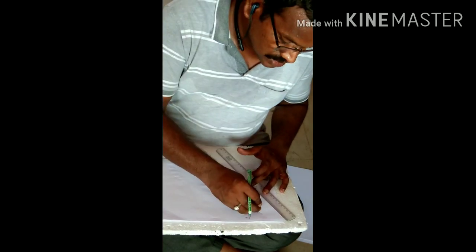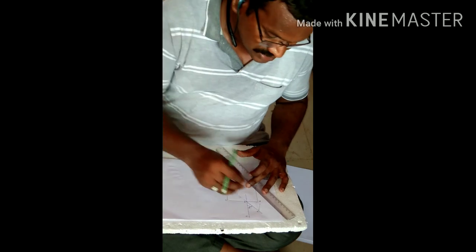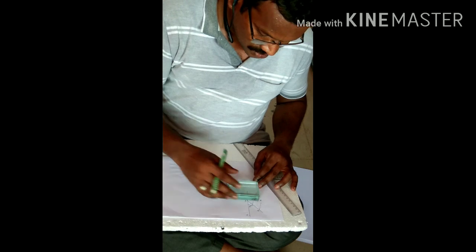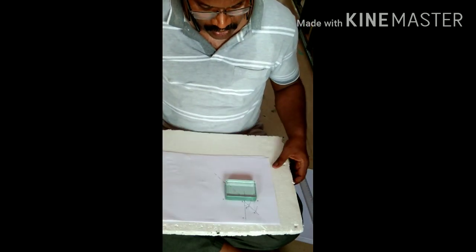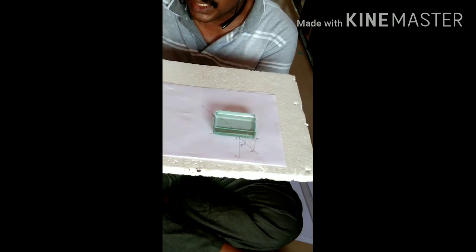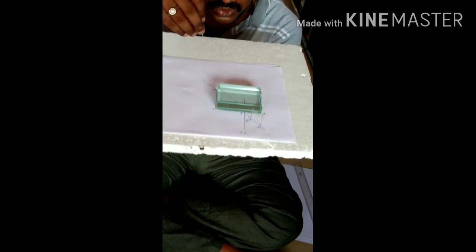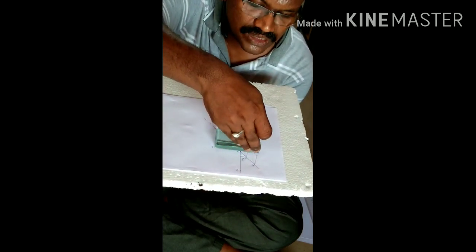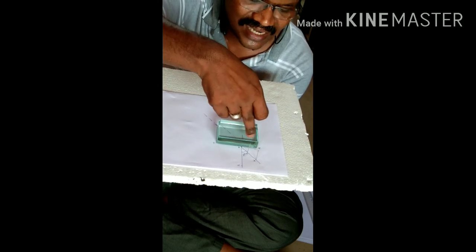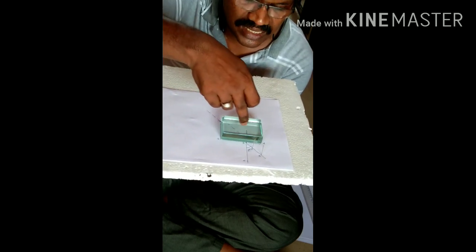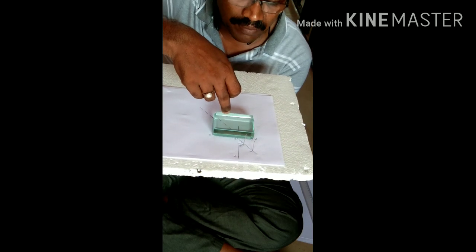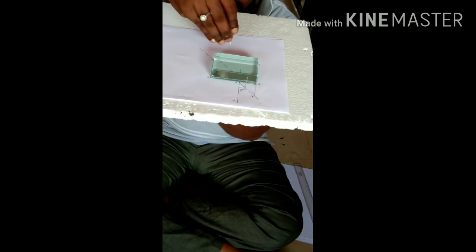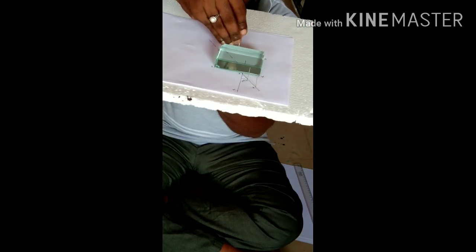Insert 2 pins at the points P as well as Q vertically. Replace the glass slab on the sides, that is AB. Now observe the images of the pins PQ through the side CD. That means the light ray falling on the pins PQ touches the surface of the glass AB and travels through the glass slab, and we are observing the images of those 2 pins from the side CD.